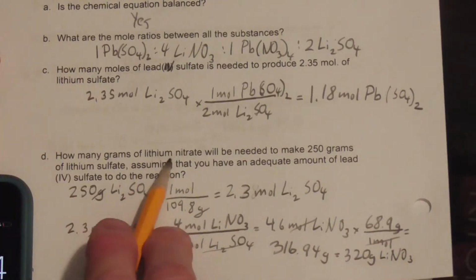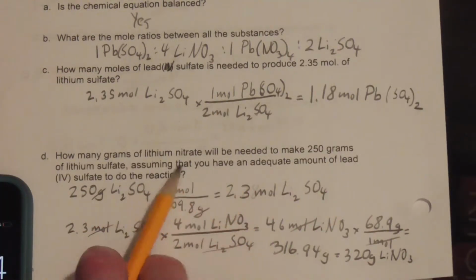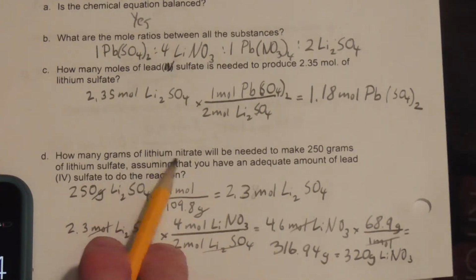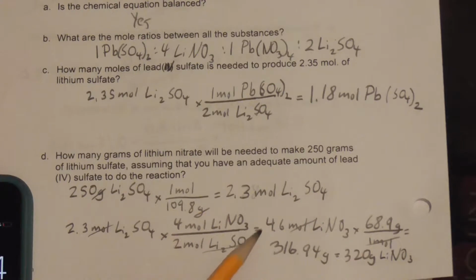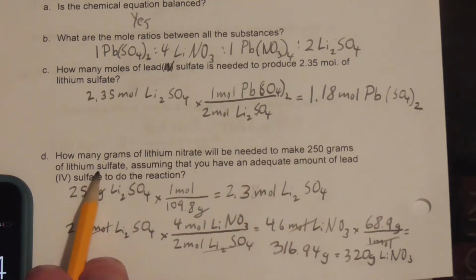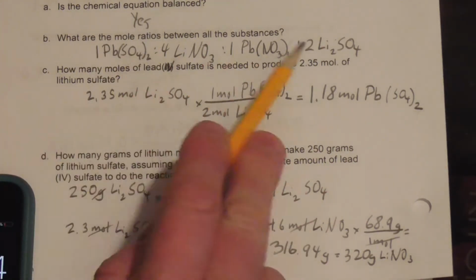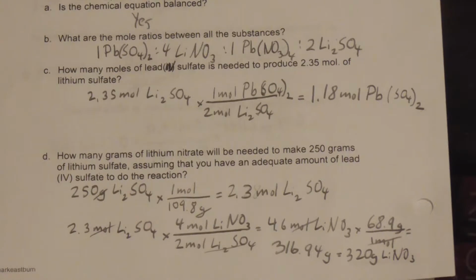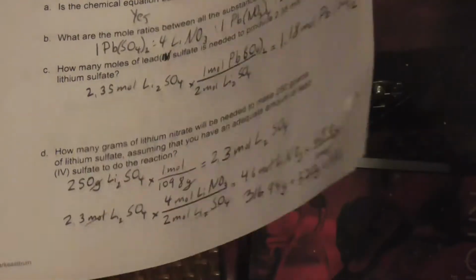Is that what I put in at the beginning? No, that's what I was asked to find though. So I was asked to find how many grams of lithium nitrate. I found that. I did that by going through the grams of lithium sulfate and used my balanced equation to make that happen. This is where all of stoichiometry comes together. Okay. Second page done.